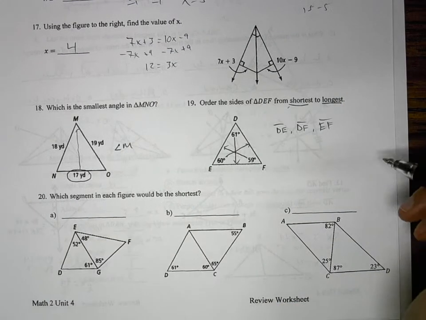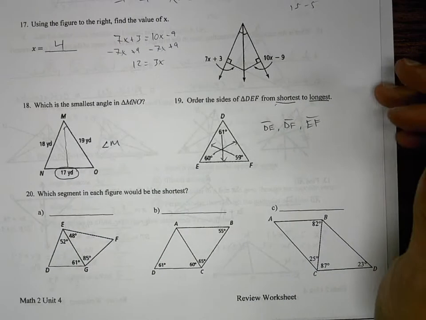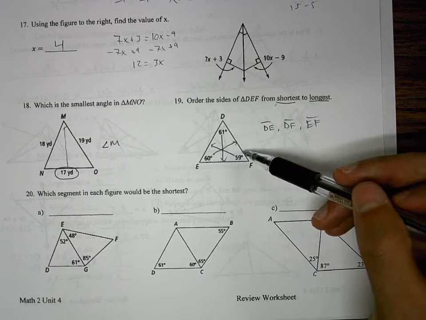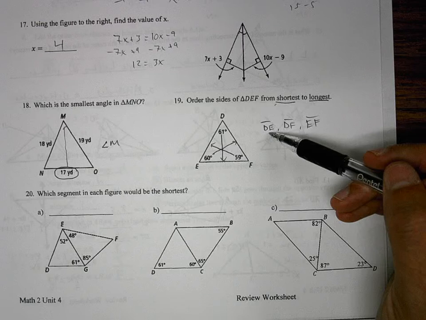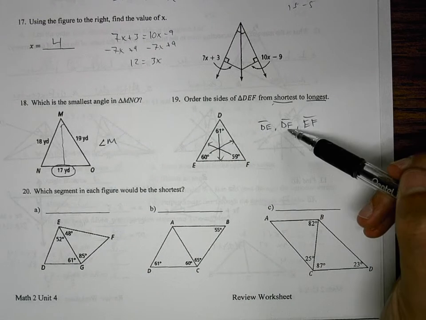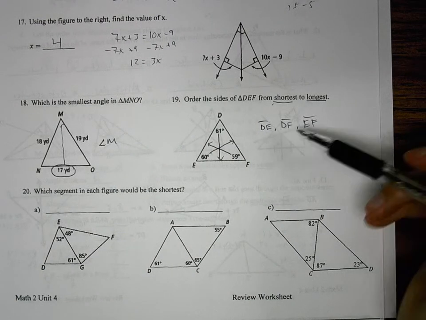If you ever get stuck, you don't know what pointing means, well, look, if F's the smallest angle, see how F isn't in the name? You just use the other two letters. The middle angle is E, it's not in the name, you use the other two letters. That's there to help you out too.